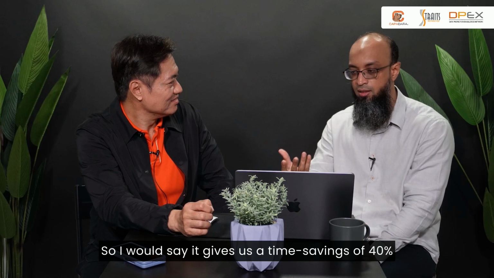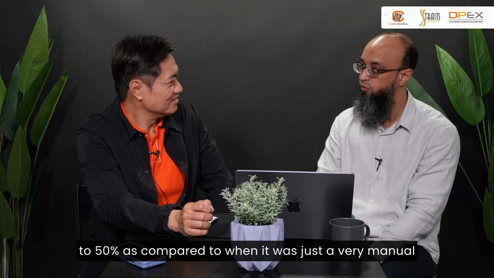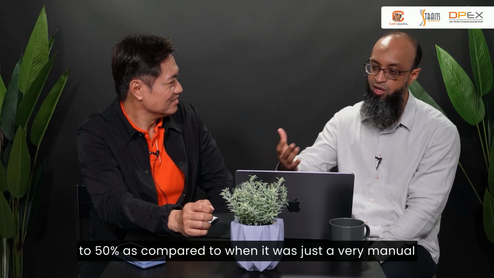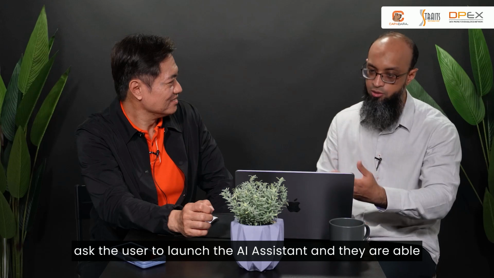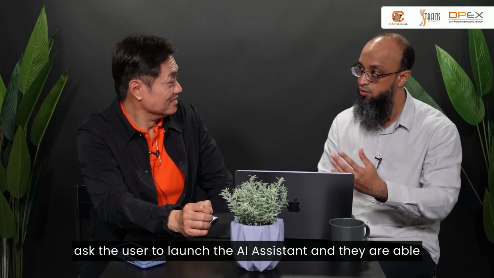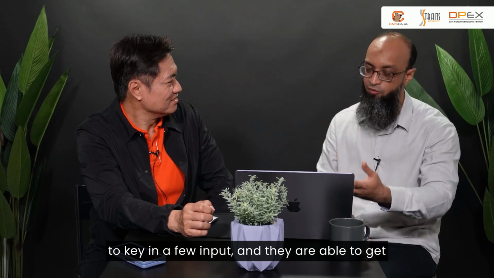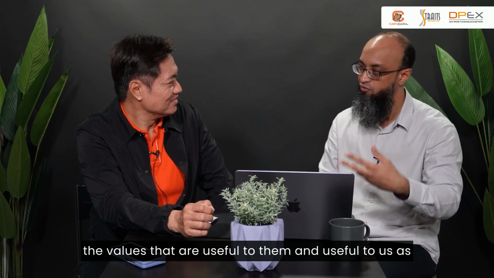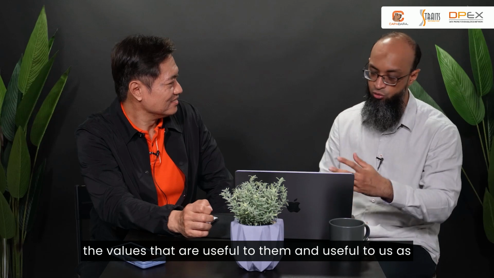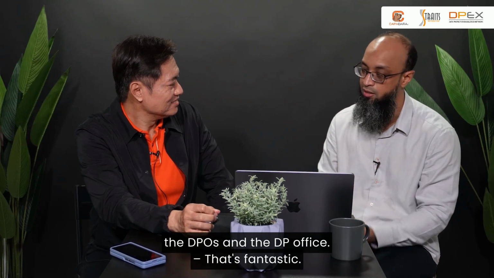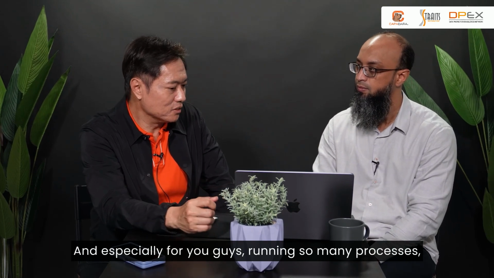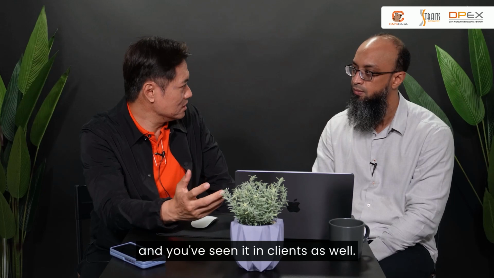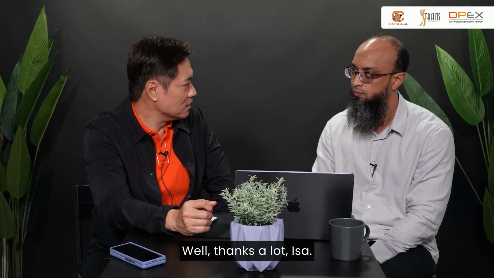So I would say it gives us a time savings of 40 to 50% as compared to when it was just a very manual process of going back and forth, compared to now when we just ask the user to launch the AI assistant and they're able to key in a few inputs and get the values that are useful to them and useful to us as the DPOs and the DP office. Oh, that's fantastic. It's very significant, right? Especially for you guys running so many processes, and you've seen it with clients as well. Well, thanks a lot, Isa.